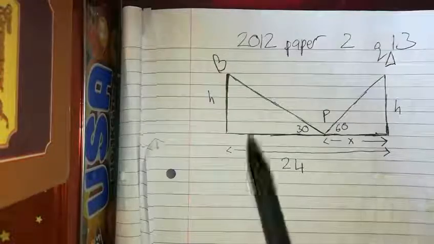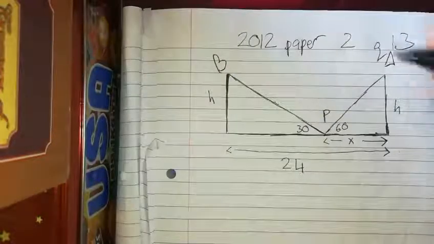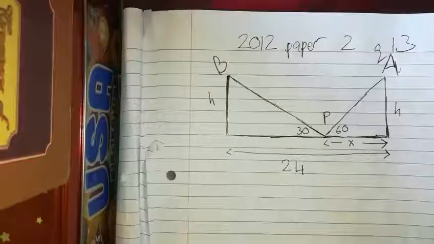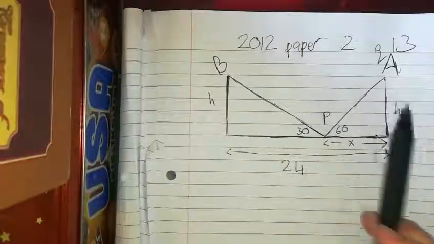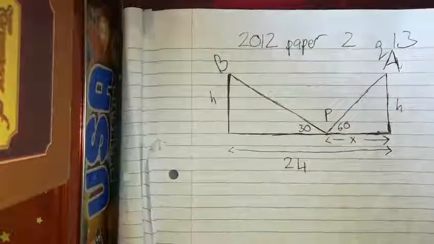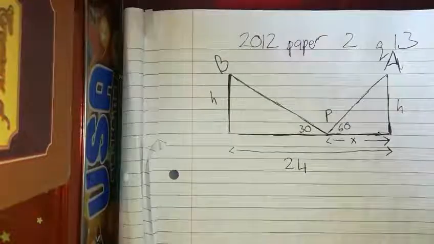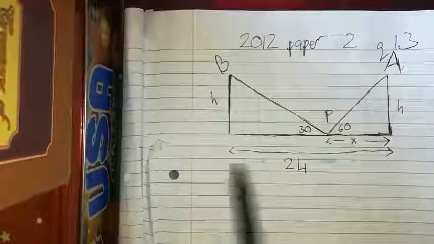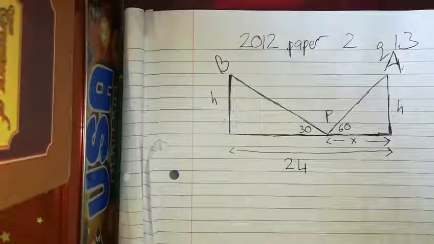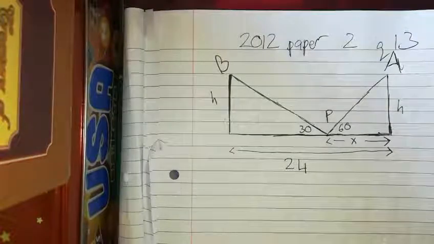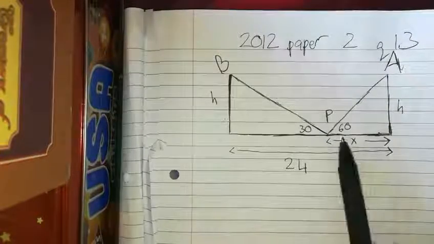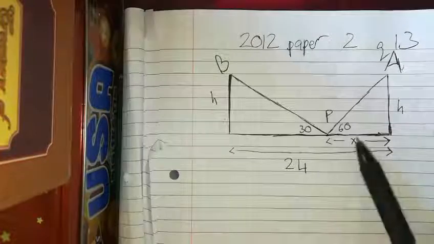So there's two poles A and B. So this is A, and they're both of height h. So they're both the same height, and it's a level ground here. And they're 24 meters apart, so 24, that's what this stands for. And the point P is on the road directly between the two poles, so it's a distance x from this pole A.